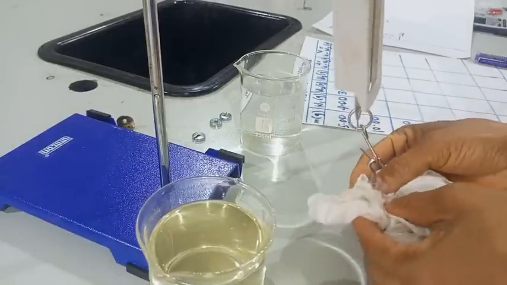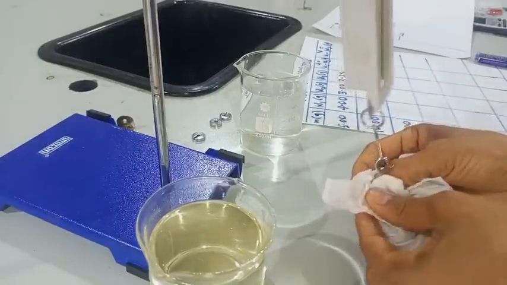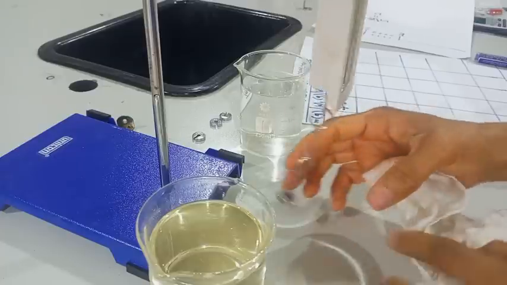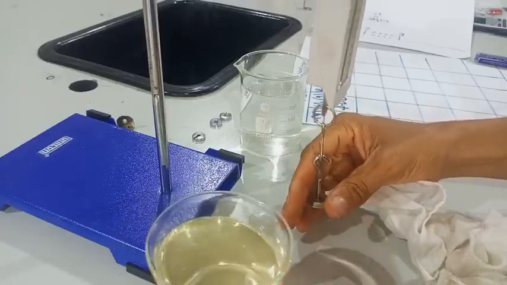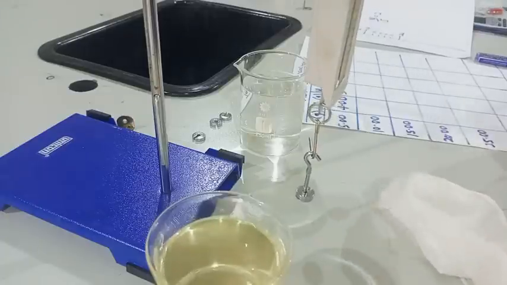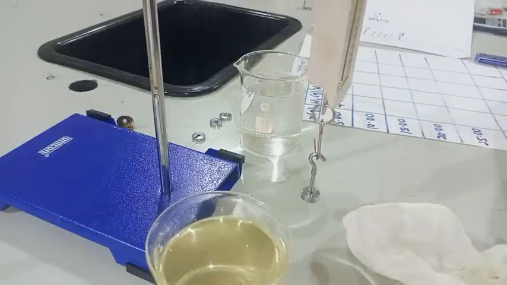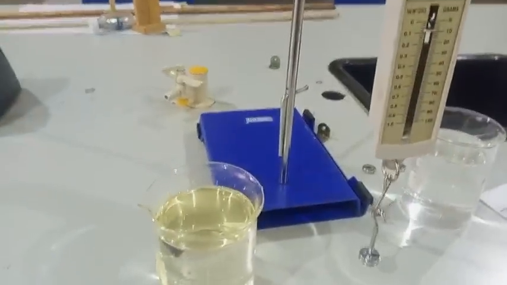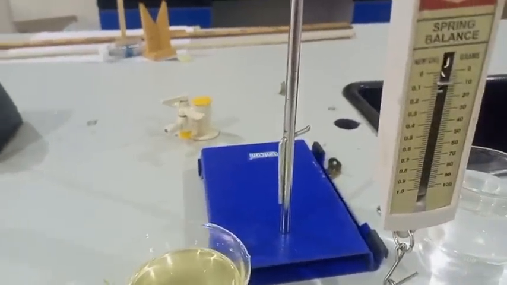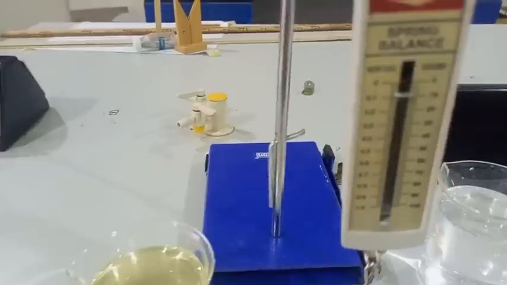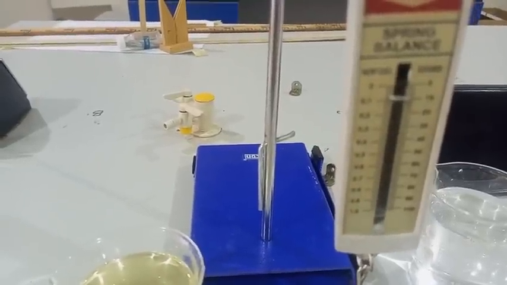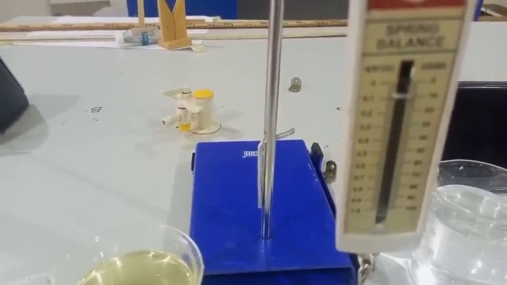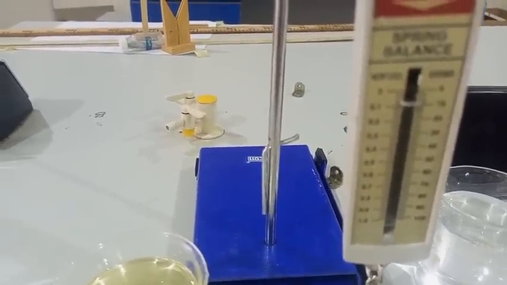We'll take our readings and check the weight in air. The weight in air will be, okay, let's take the readings together. Please be careful with the readings. You can see that the position now is above 10.